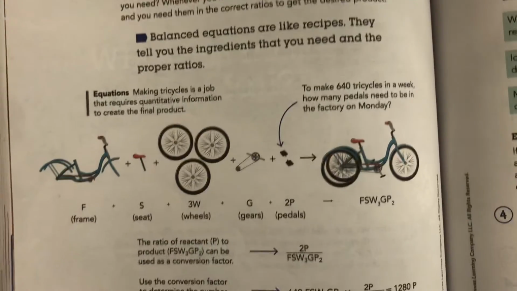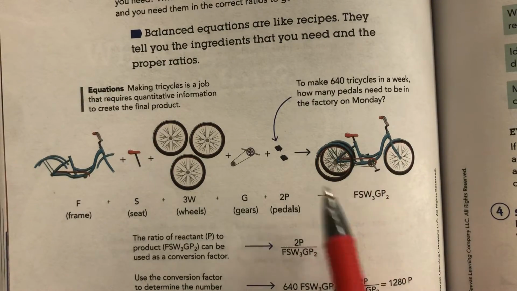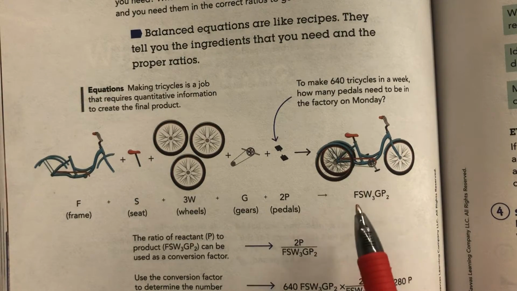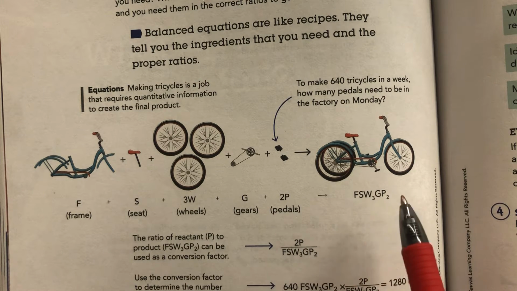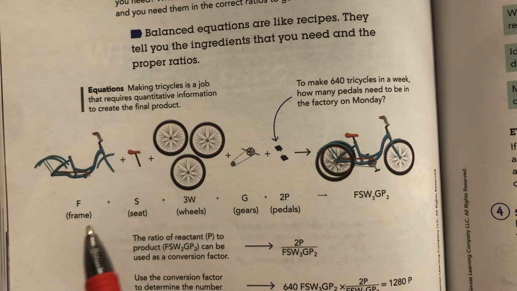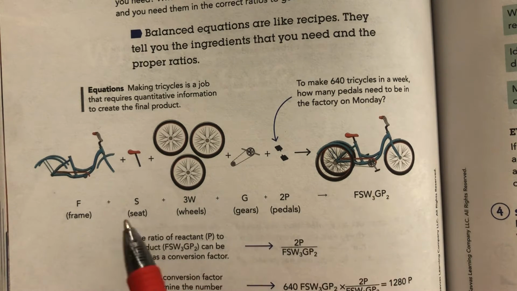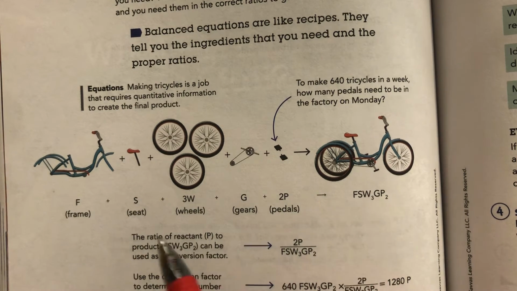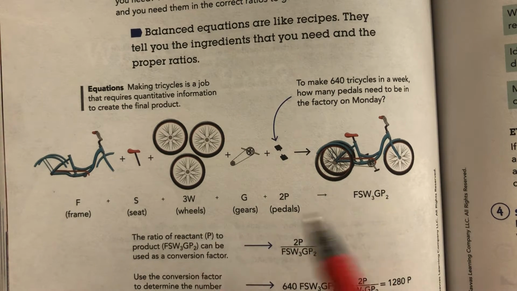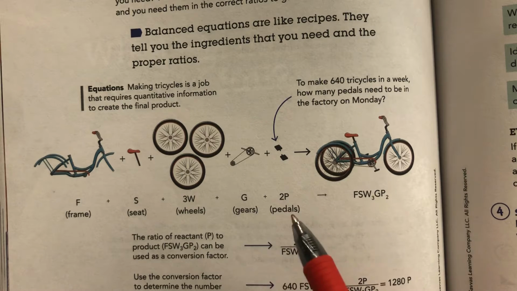So if I scroll down here, we've got a tricycle, and this is the equation for a tricycle. We need a frame, a seat, 3 wheels, gears, and 2 pedals. And if you notice, this is a balanced equation. We have one frame, one seat, 3 wheels, gears, and 2 pedals.